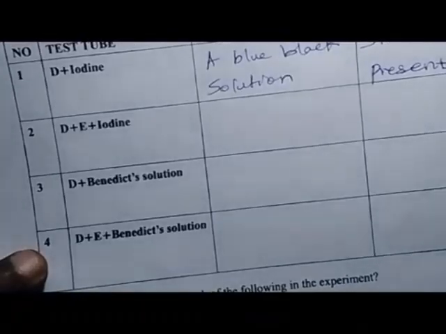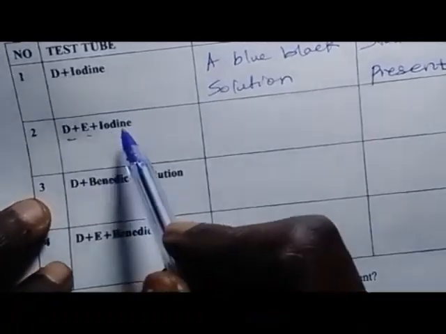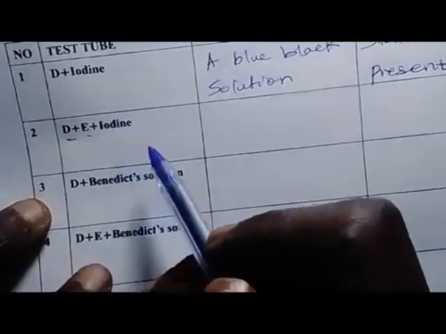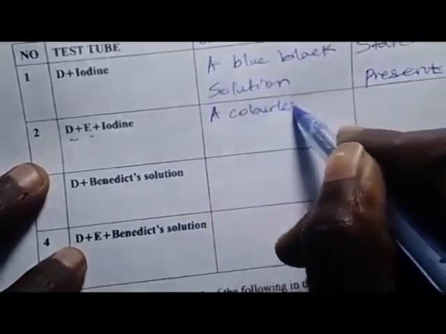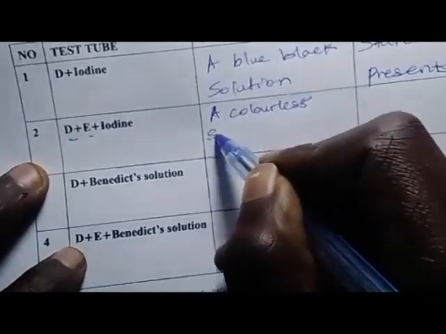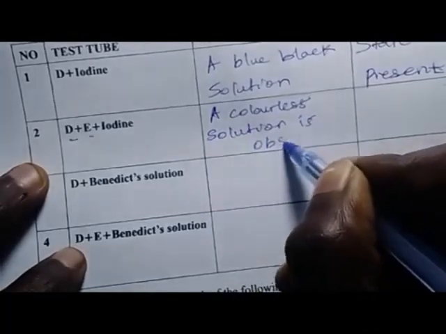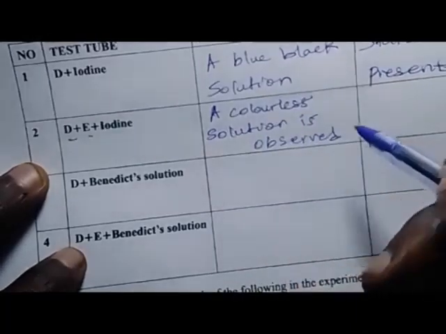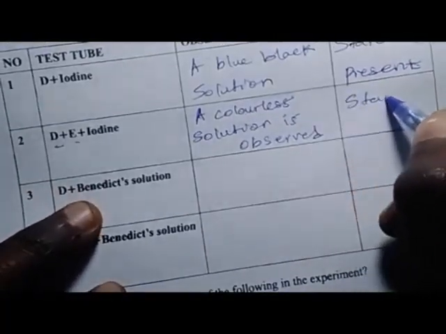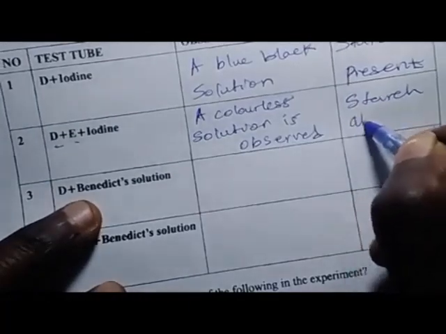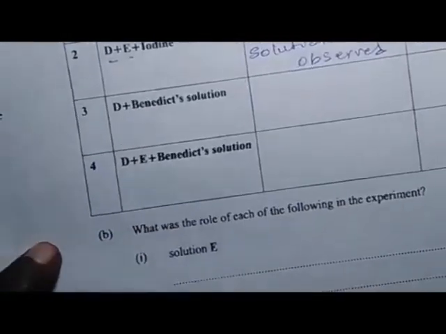Tube 2, as we are told, you put solution D and E and iodine solution. Now your observation should be that a colorless solution is observed. This simply means that the starch was absent.